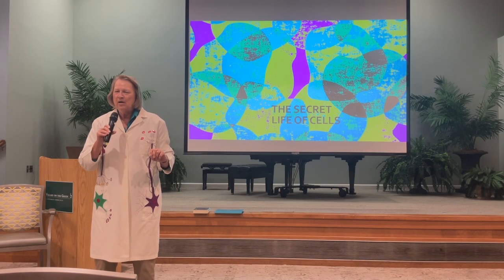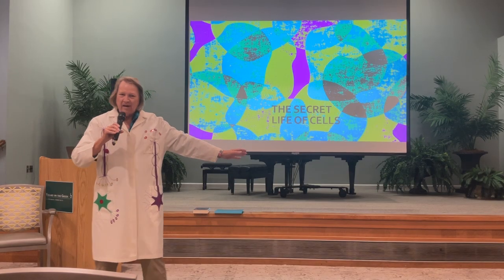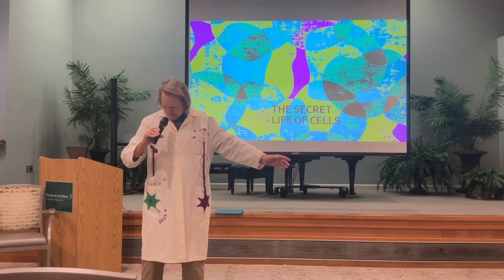I told you I would try to be entertaining as well as educational, so please admire my ensemble here. It's adorable. This is a lab coat that has 3 different kinds of cells on it. This is a nerve pathway. We start with a sensory neuron.